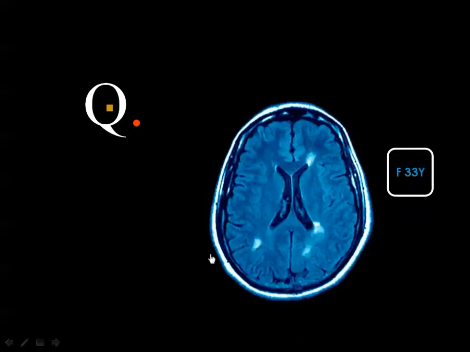Axial flare image of the brain in a patient 33 years old, showing multiple periventricular white matter foci of high signal in the flare images exerting no mass effect and not surrounded by edema. The diagnosis is MS.